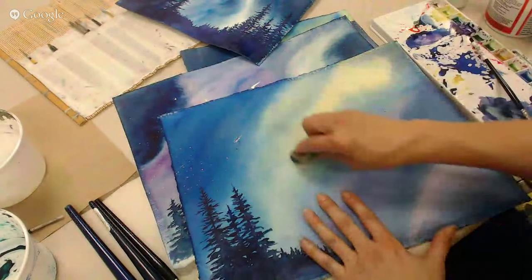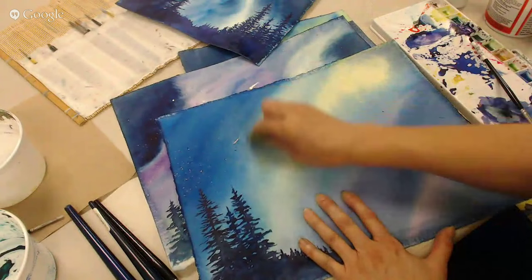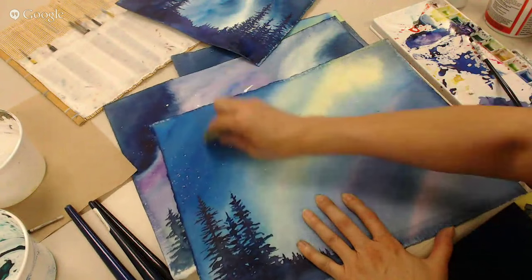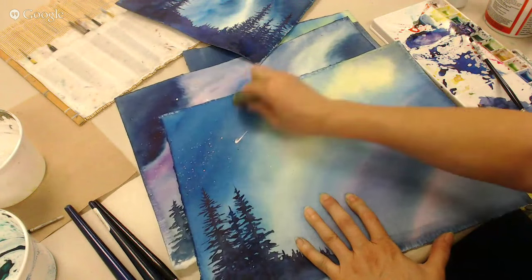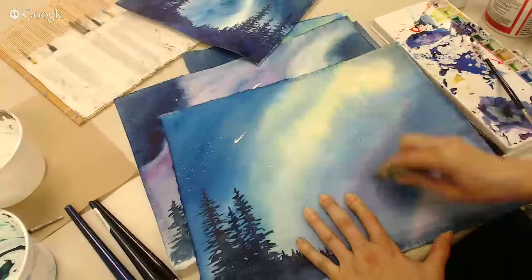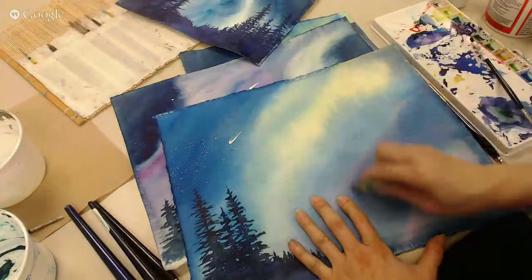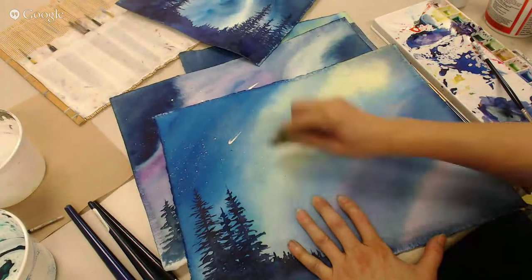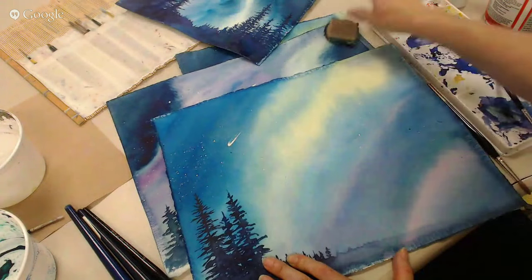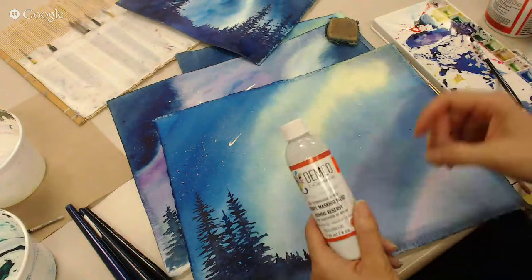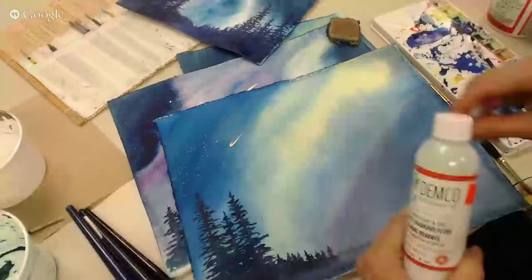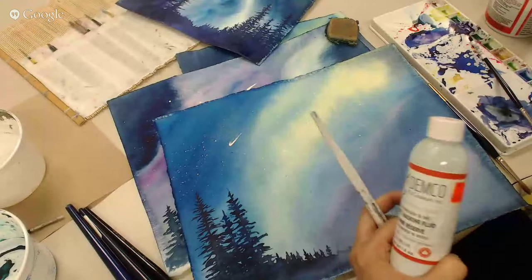Oh, look, there's still some masking fluid on here. Look at this. I take off the masking fluid. Look at how that just adds a sparkle. Oh, look, there's a shooting star in this one. So that was put on with masking fluid, with just spattering with a toothbrush and a palette knife.